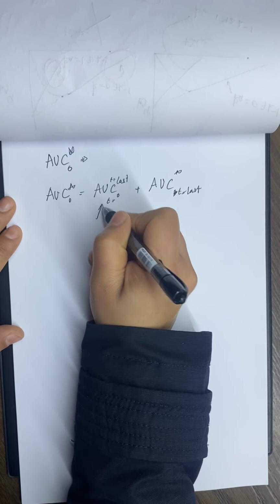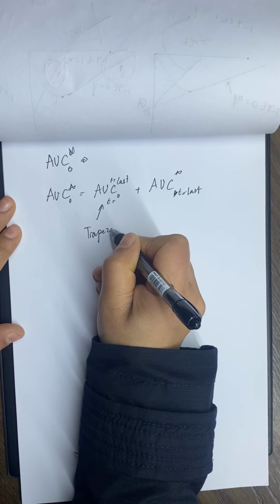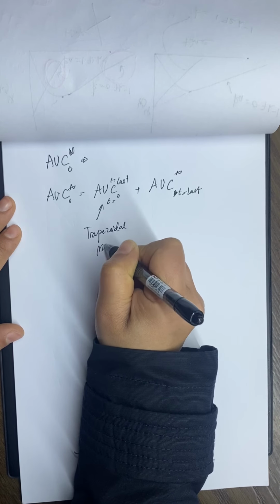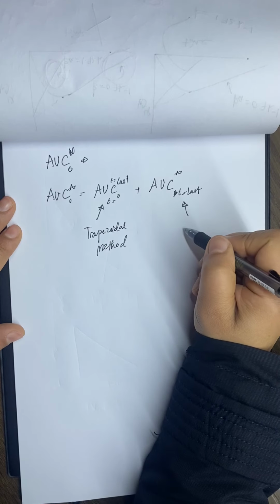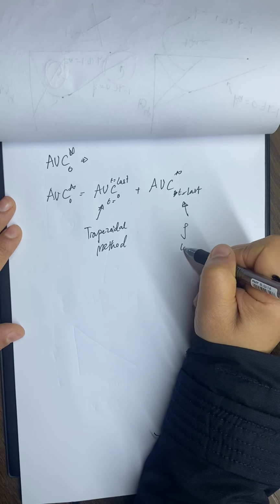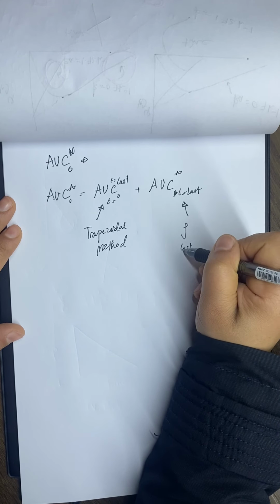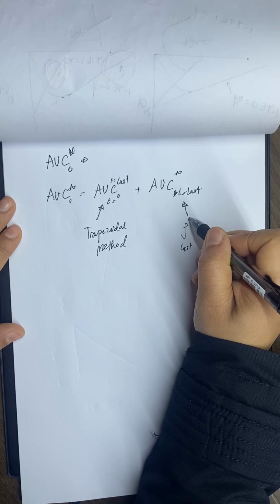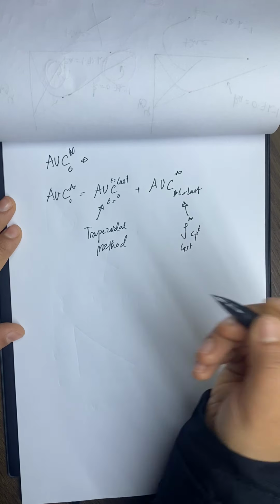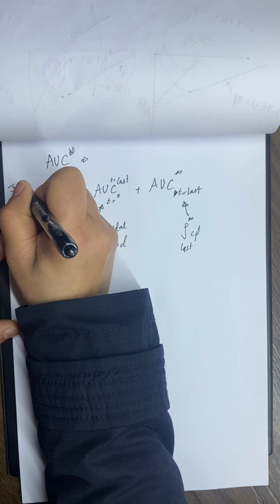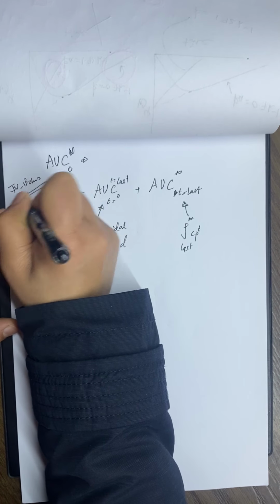This was determined by the trapezoidal method, and this was determined by what? The integration from t last to infinity, if you still have a significant concentration, of the CB at a certain time. This is for IV bolus. This is what we took earlier.